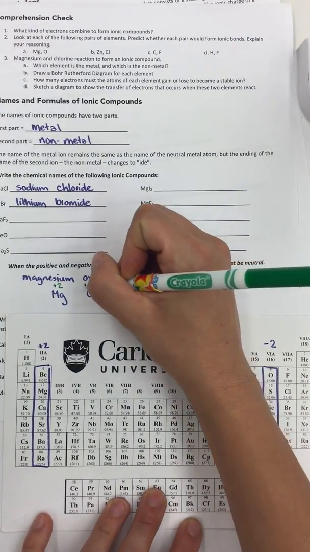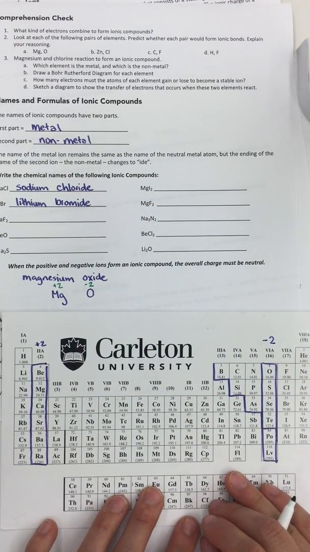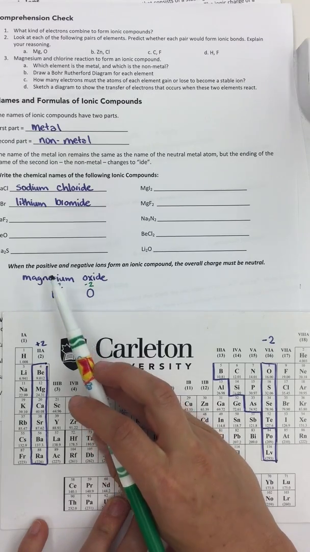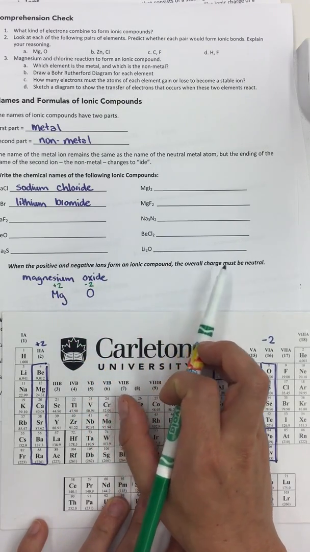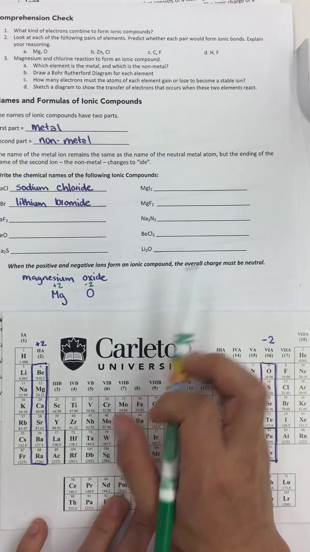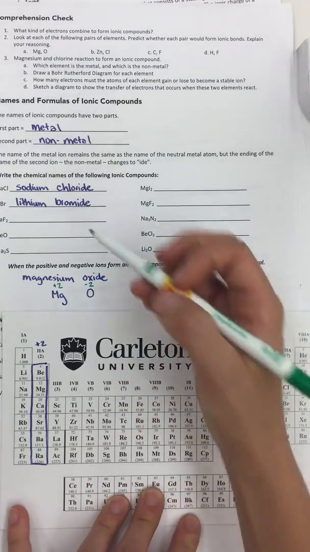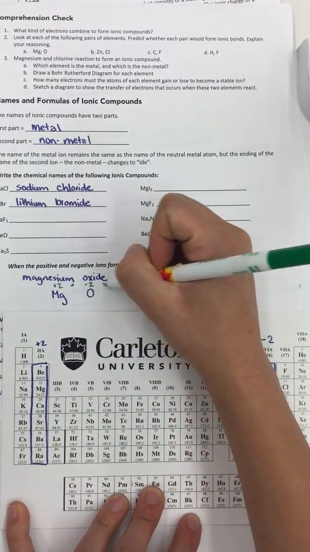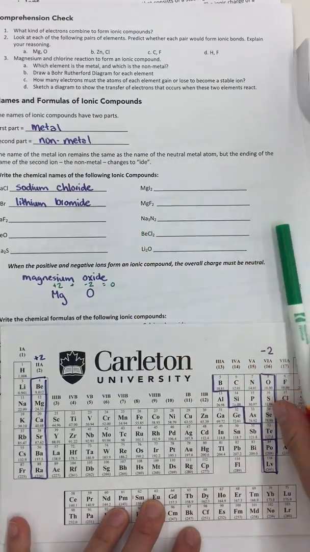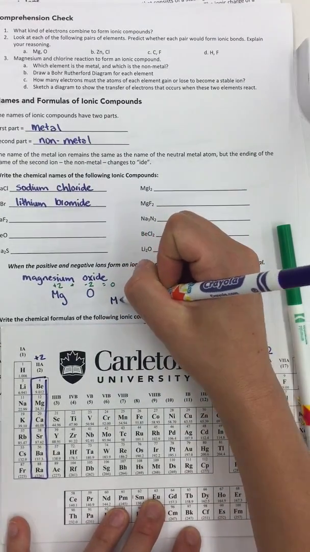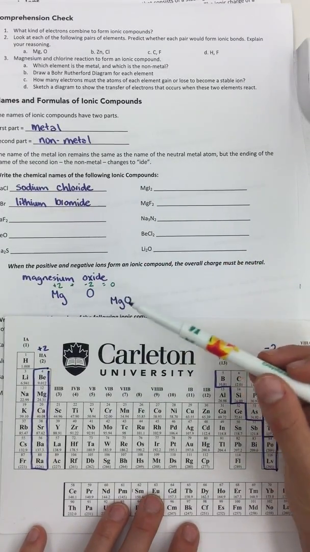So I'm going to write -2 on top of the symbol for oxygen, O. Now, when the positive and negative ions form a compound, the overall charge must be neutral. Fortunately, +2 and -2, if I add those together, I get 0, so it's neutral. So that means I only need to have one Mg and one O in my compound. So this would be MgO.